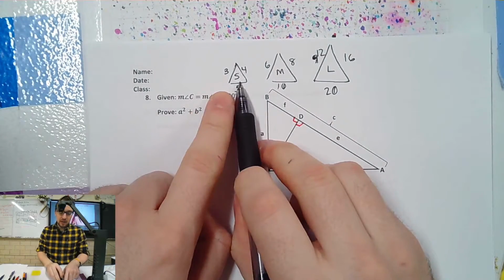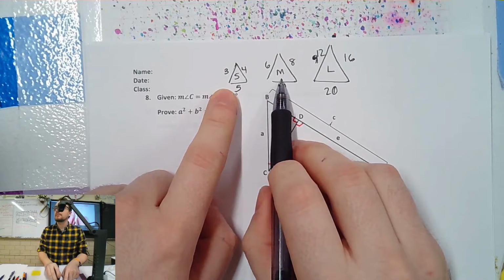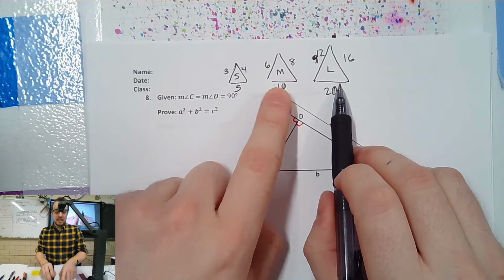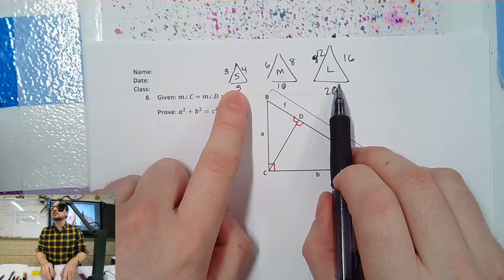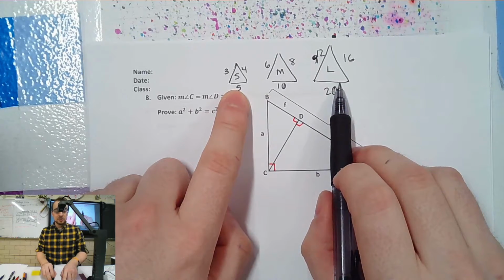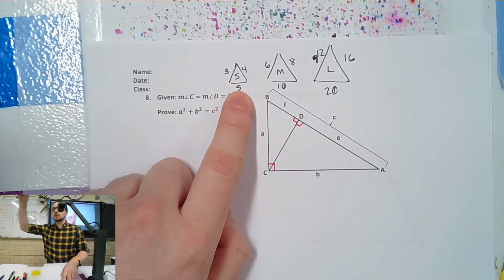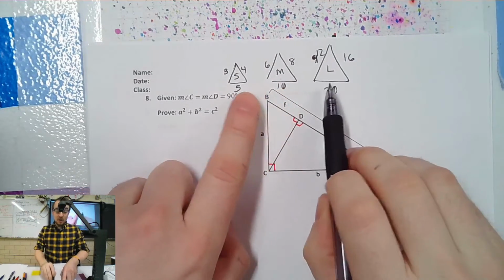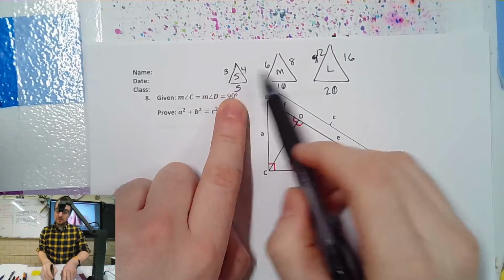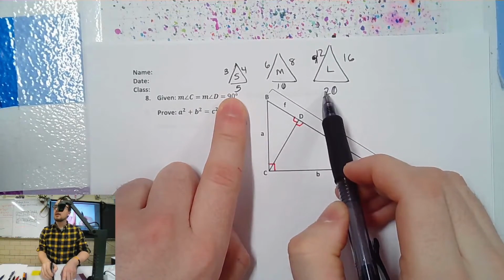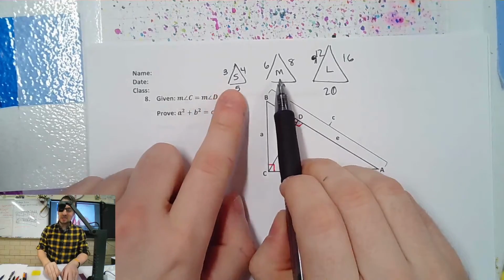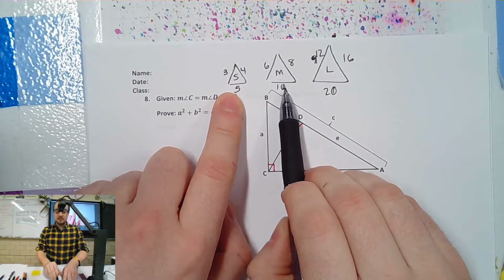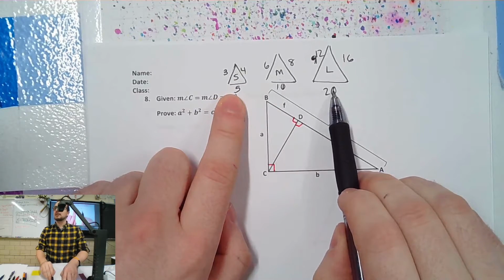All right, so check it out. The small triangle is half the medium, right? The medium is half the large. Is the small half the large? No, it's not. So check it out. Small and medium will be similar. Medium and large will be similar. Small and large will be similar in their own way, times 4, right? But it won't be similar in the same way that small and medium are. So the way small and medium relate is by double, right? The way small and large relate is by quadruple.